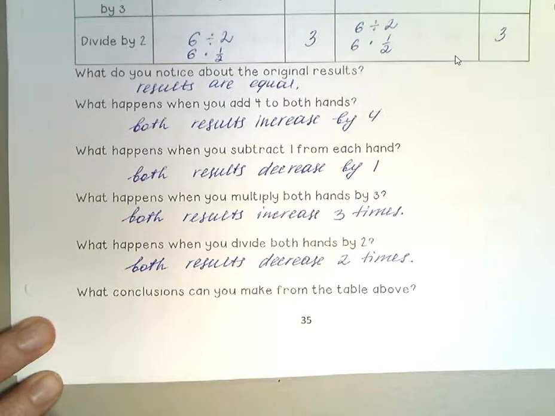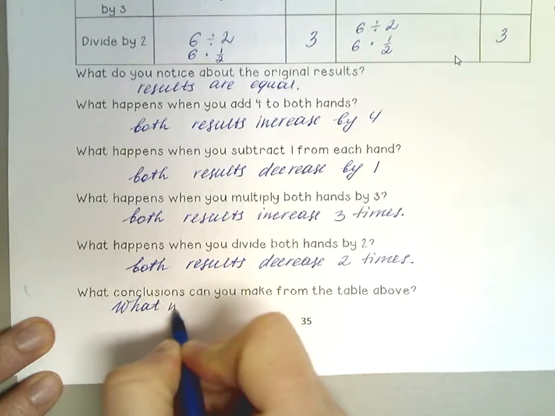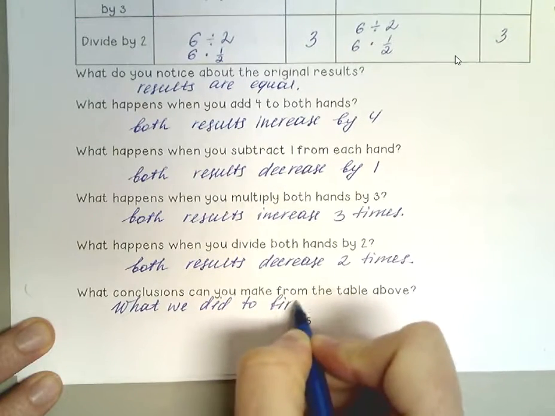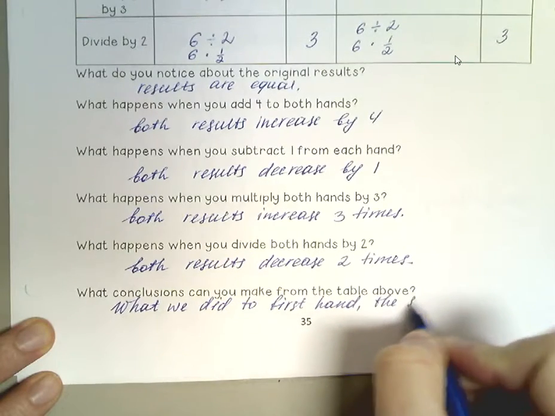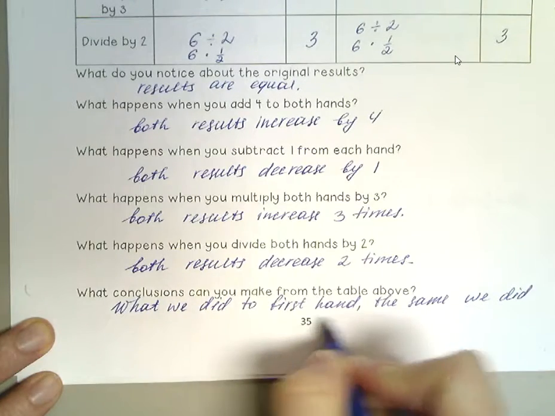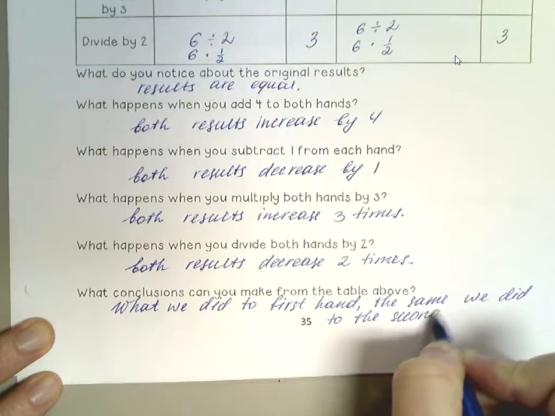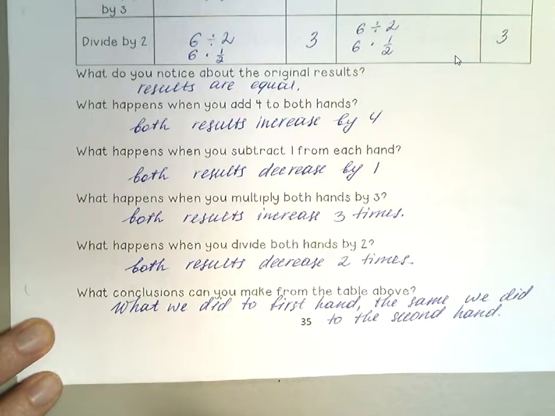What conclusions can you make from the table above? What we do to the first hand, we do the same to the second hand.